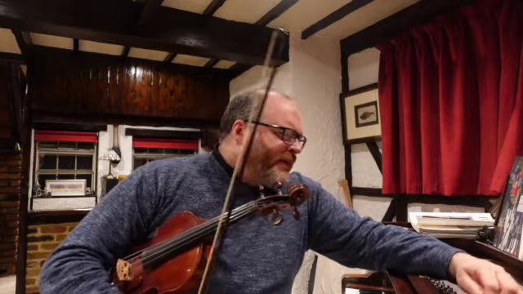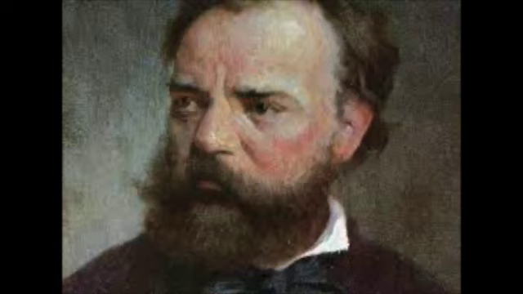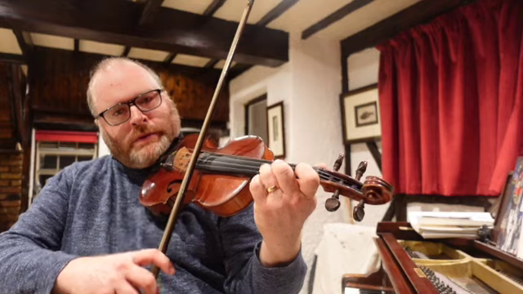And underneath that we have these triplets. Sounds like a kind of mechanical toy in operation. A bit like Dvorak's Golden Spinning Wheel tone poem. That's got a similar triplet idea in that. We have these exciting horn calls here as well. We then have this rather jolly festive sounding idea.